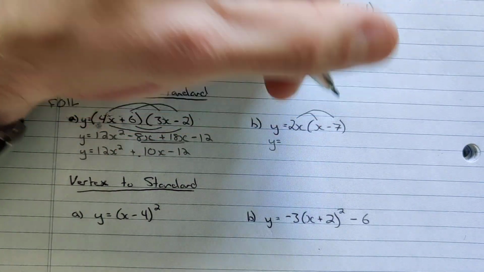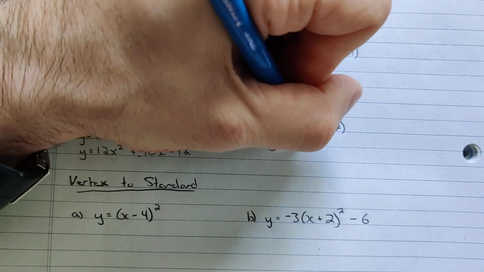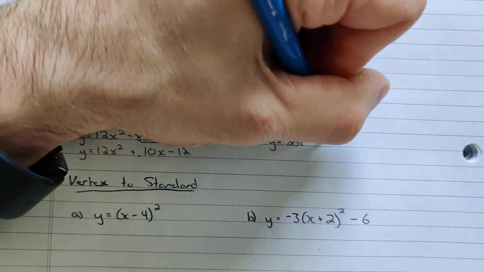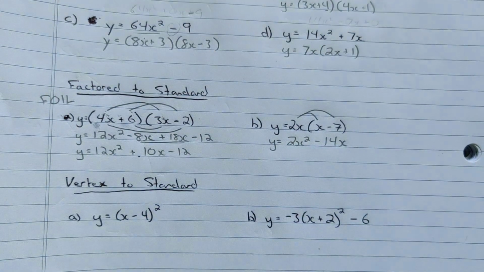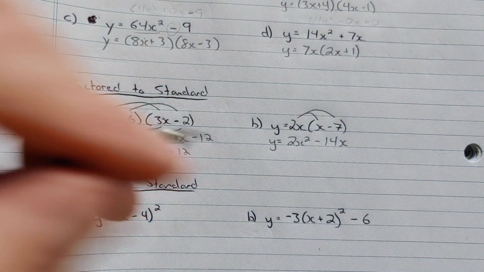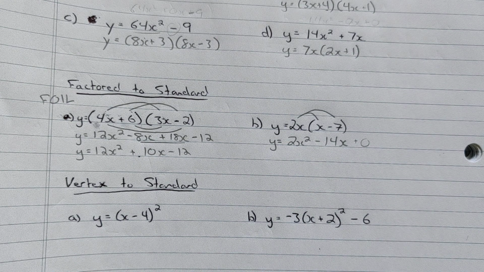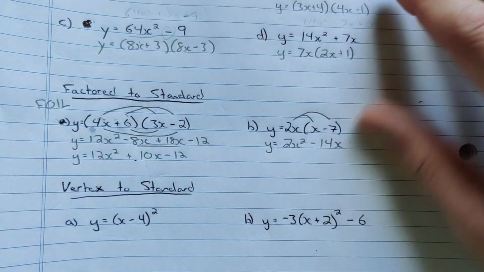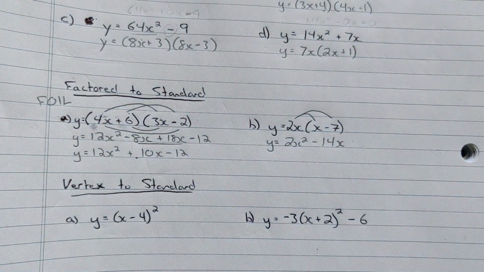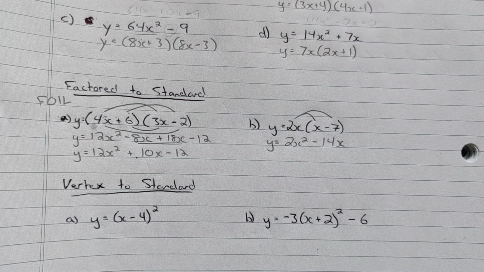So 2x times x is 2x squared, and 2x times negative 7 is 14x. Boom, there's our trinomial, because we could imaginarily put the plus 0 at the end. Do we normally do that? No, we don't do that because it's extraneous and takes up space. That looks cleaner. There's our equation.